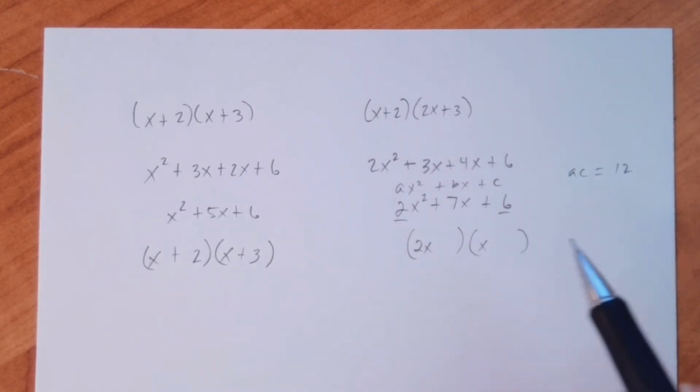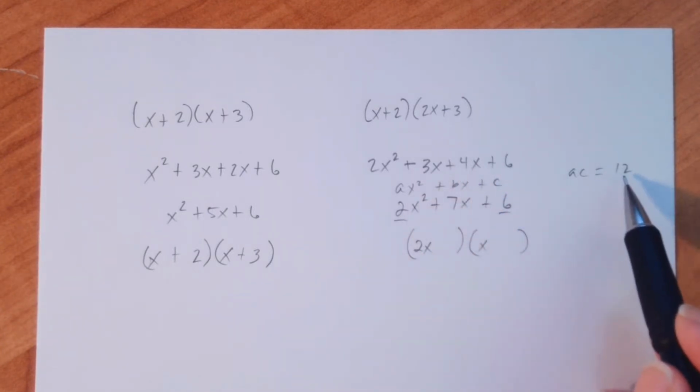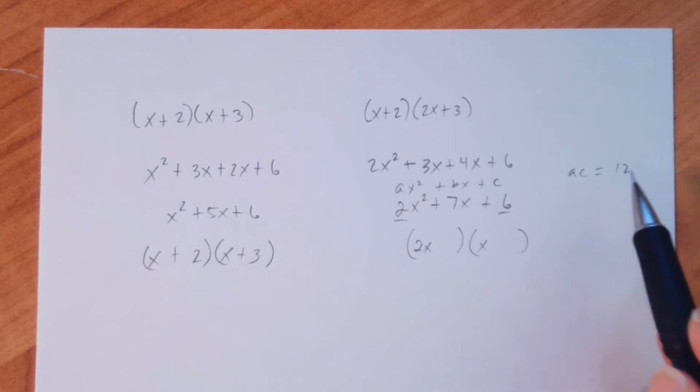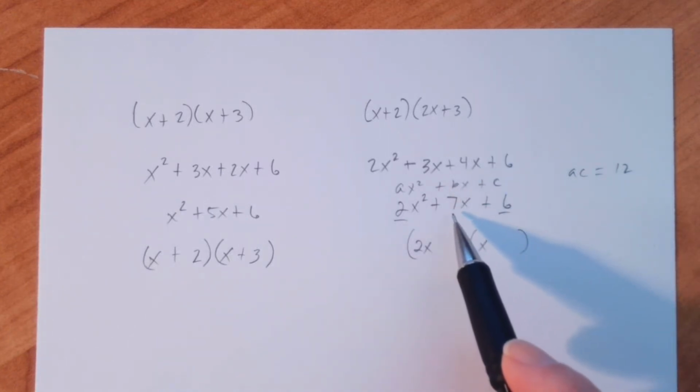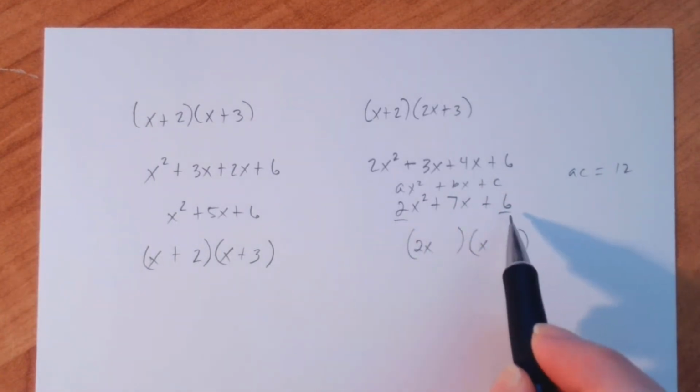Notice that the 3 and the 4 here, which is what we're trying to find, those numbers multiply to 12, and they also add to 7. And so this is how we're going to factor a trinomial like this.